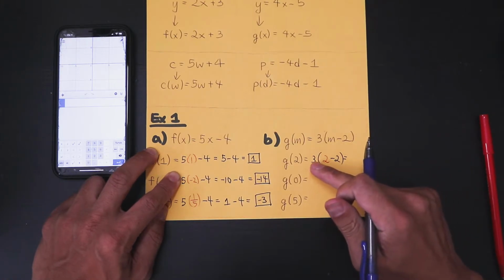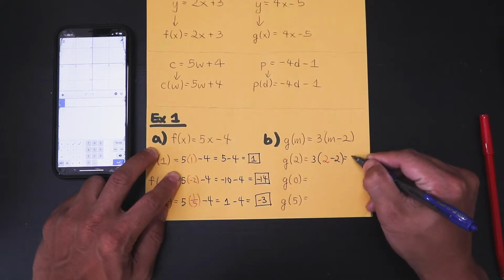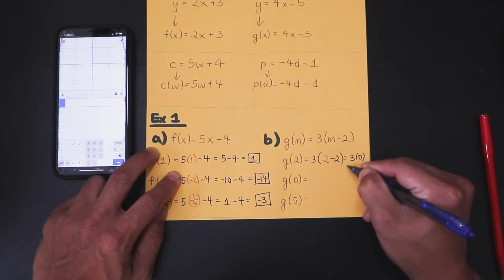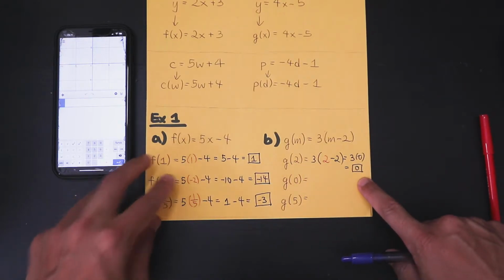So you have to use parentheses. So 3 times 2 minus 2. You have to deal with parentheses first. So 2 minus 2 is 0, and then 3 times 0 is 0. So when the input is 2, your output is 0.